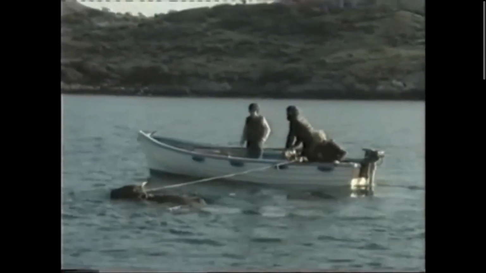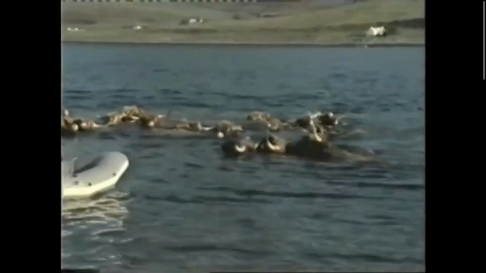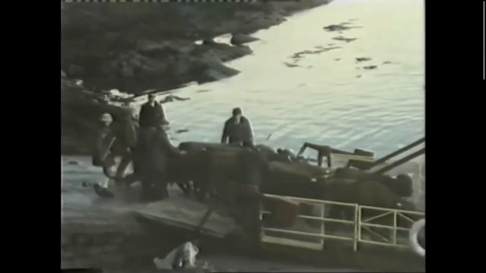Several animals lost their tails in the process. There are countless stories of cattle turning on their backs and deliberately drowning themselves rather than submit to the rigours of the crossing. Nowadays, such cruelty would be unacceptable. So, in the end, like all the other modern travellers passing through, John Kay's Highland herd caught the ferry.